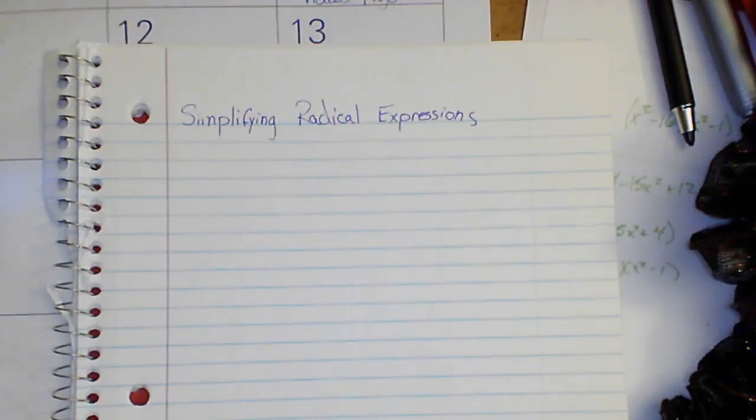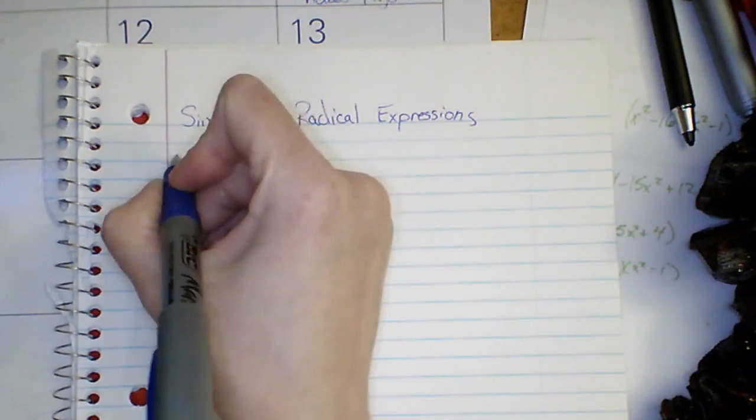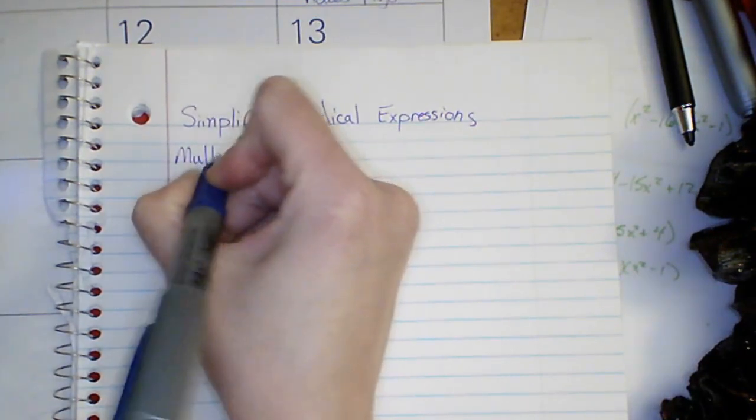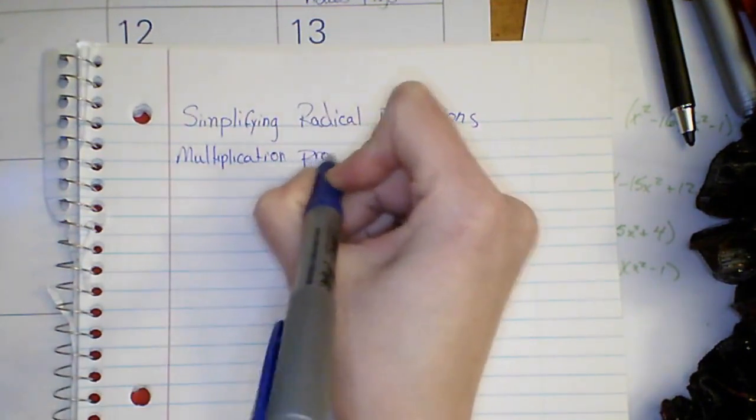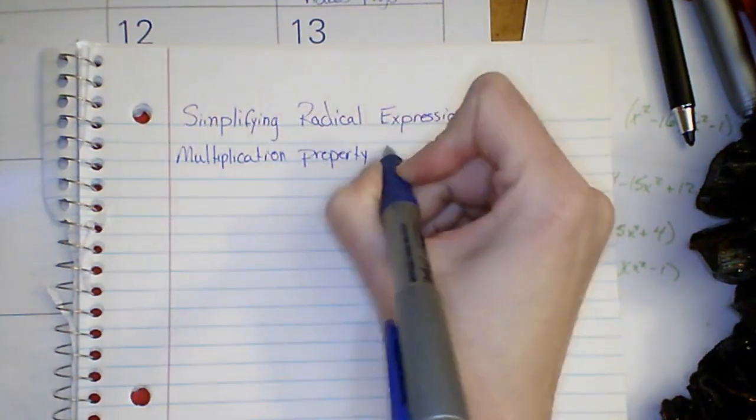Today's video is on simplifying radical expressions. Before we begin, we have a couple of properties of radicals to cover. Multiplication property of radicals.